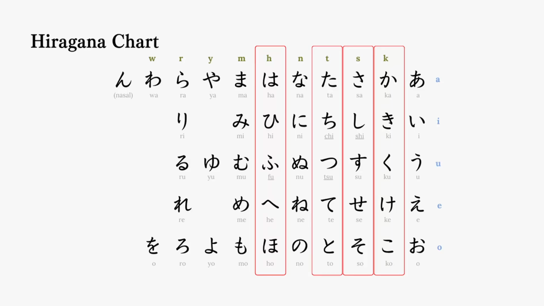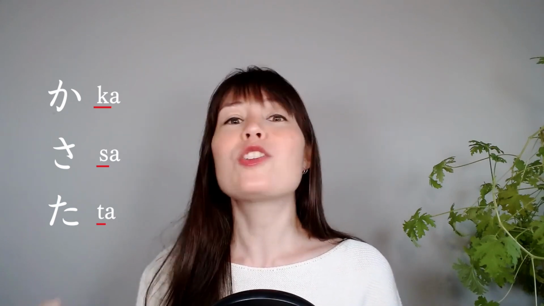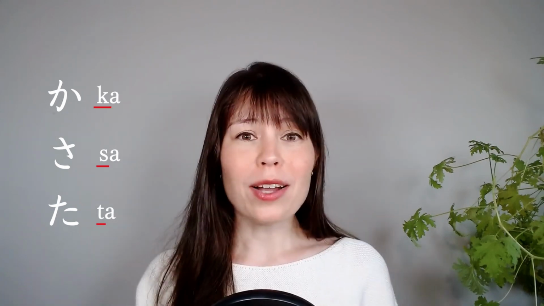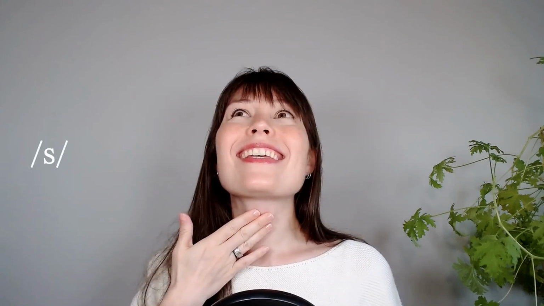The ka, sa, ta, and ha rows all include voiceless consonants. A voiceless consonant is one in which we do not engage our vocal cords when we make the sounds. Let's try it together with ka, sa, and ta. Pronounce just the consonant sound for each kana and do so while gently touching your throat. The 3 consonant sounds we want are k, s, t. Try that while touching here and feel for the vibration. Let's try that together. K, s, t. You shouldn't feel any vibration at all.